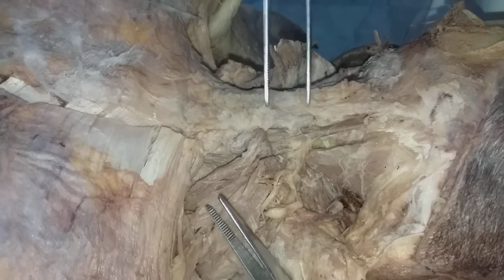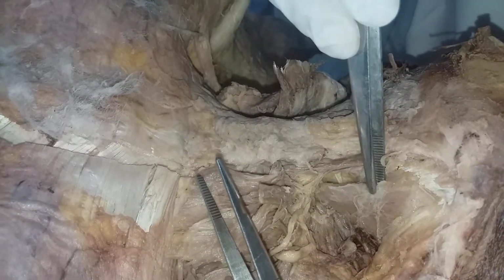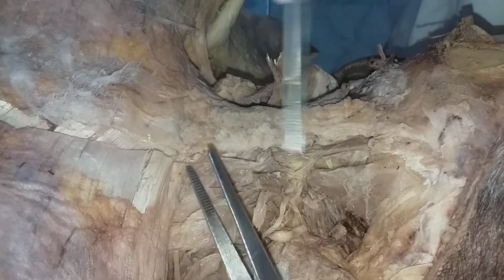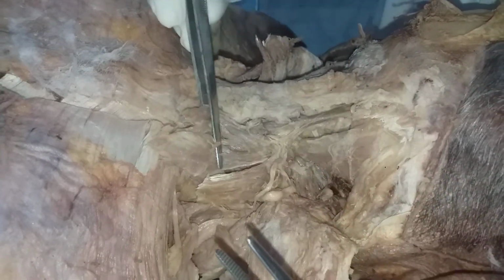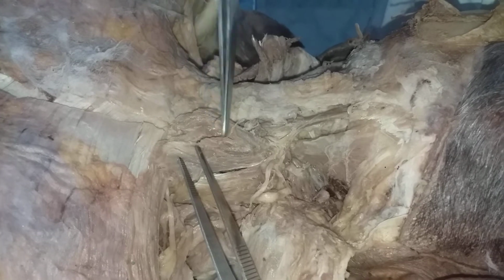Here I really want to tell you that sometimes what happens is that as we reflect Semispinalis Capitis, we take the fibers of superior oblique within this muscle. So we should be very careful when we are reflecting the Semispinalis Capitis downwards.